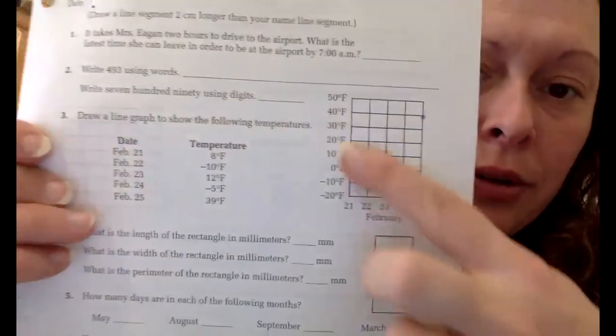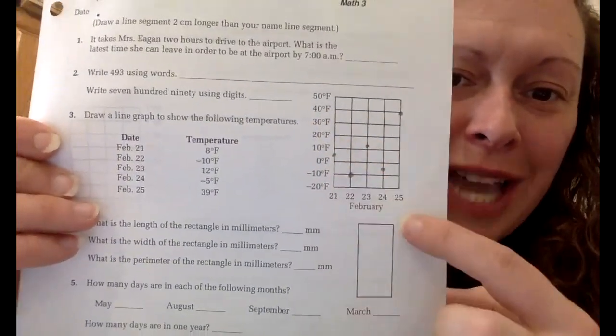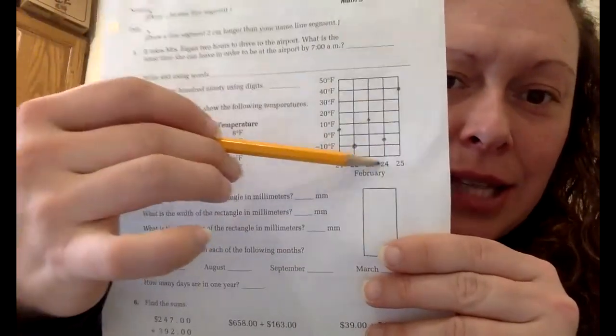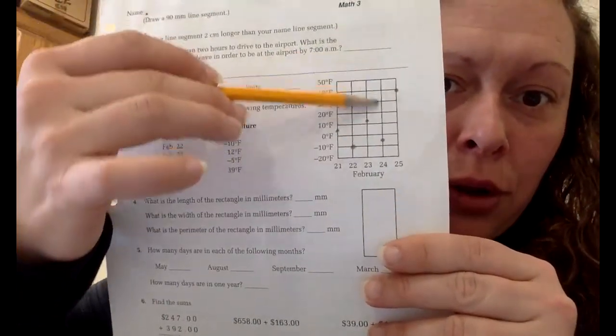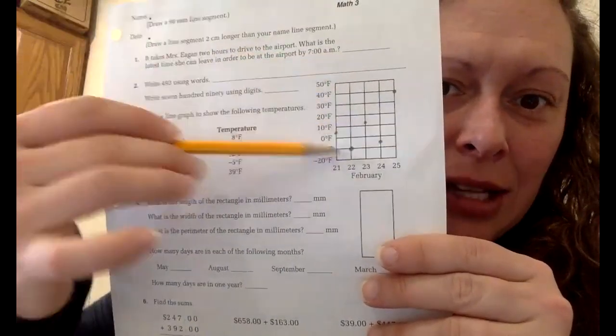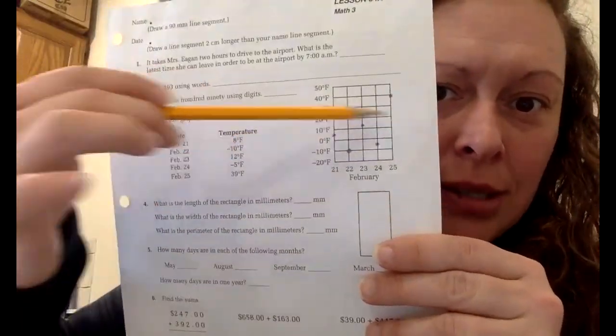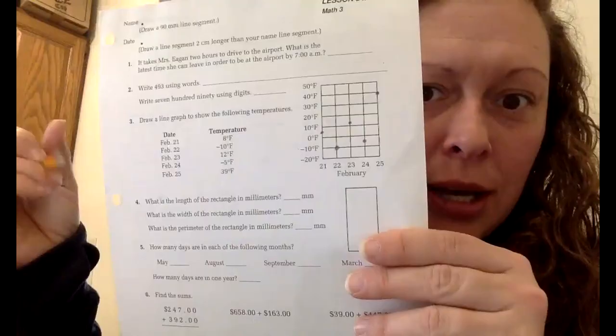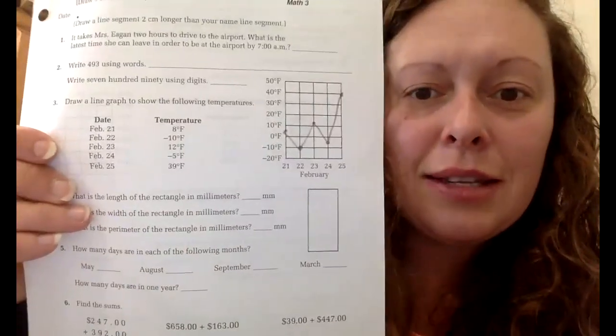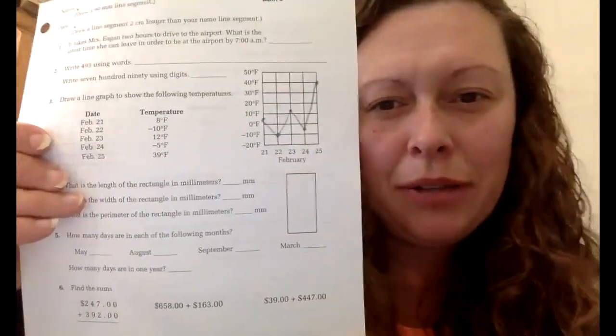39. So you should have your dots drawn on each date. The lines that are vertical are your date lines. The horizontal lines are your temperature lines. So we have our dots, and then what do we do next? Connect them. That's right. Connecting the dots. So your line graph should look like this. Kind of like a W almost.